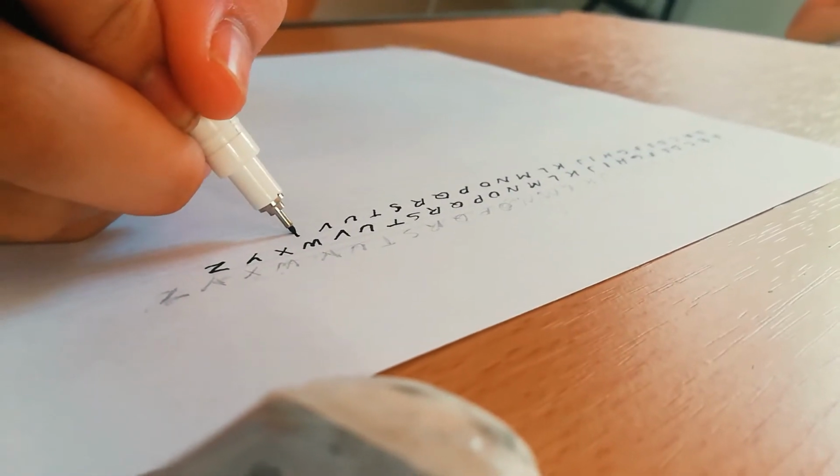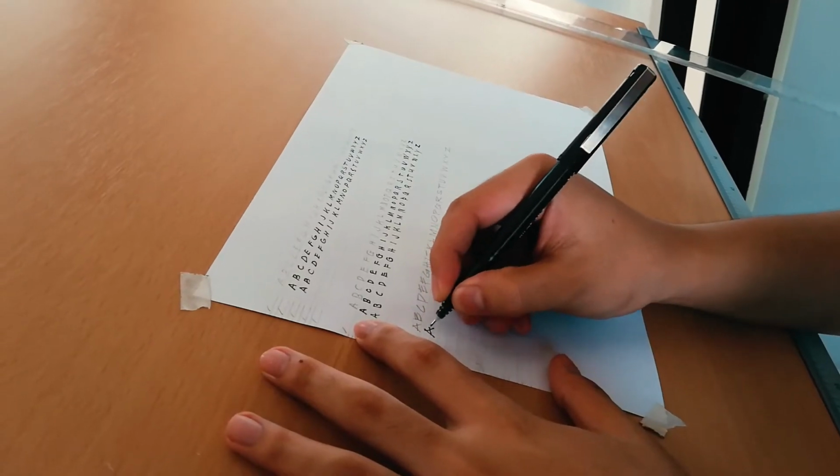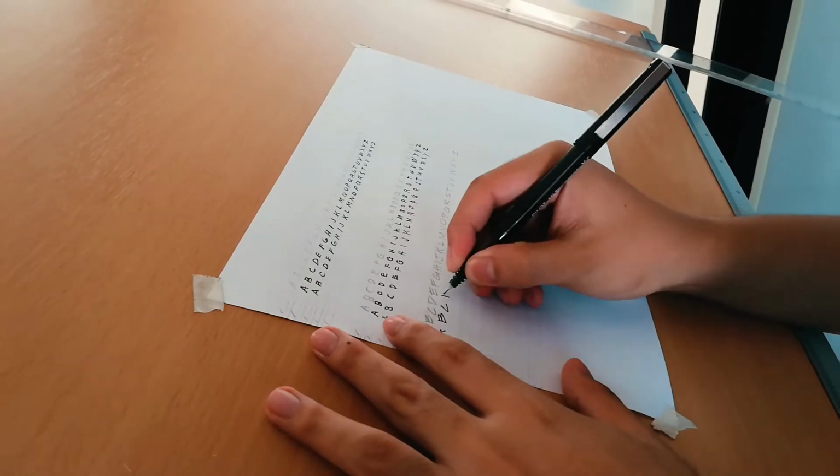The next thing is the techniques for your lettering. The first one is your freehand lettering. So only you and your pencil or pen. Basically, no other tools involved.